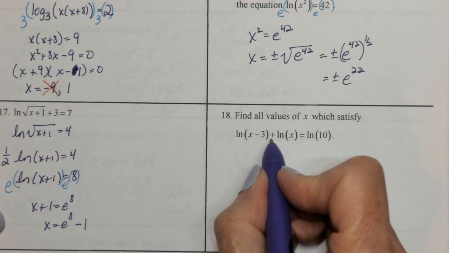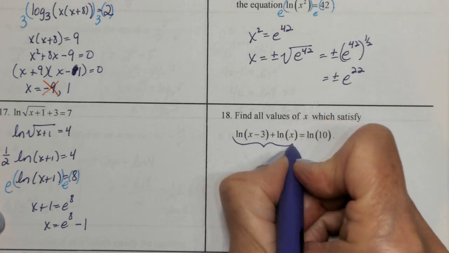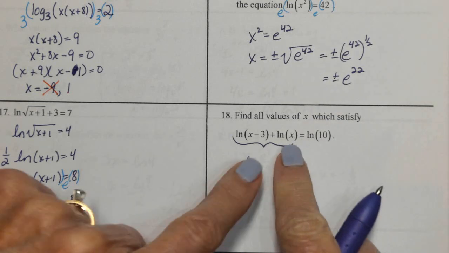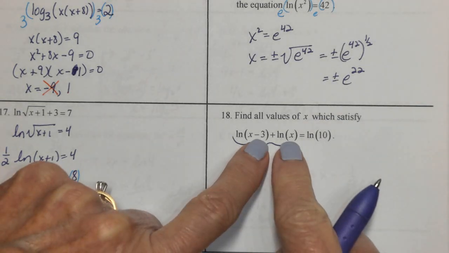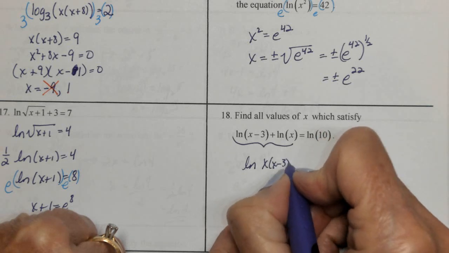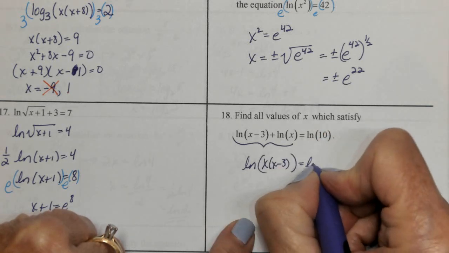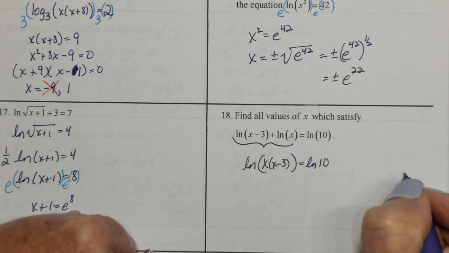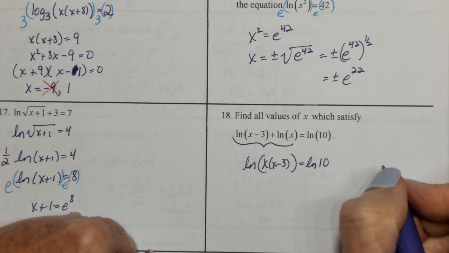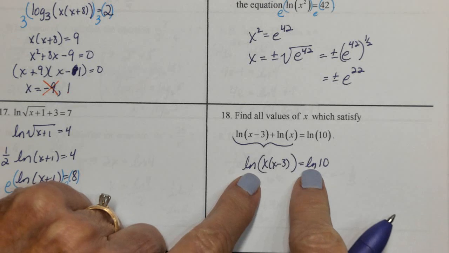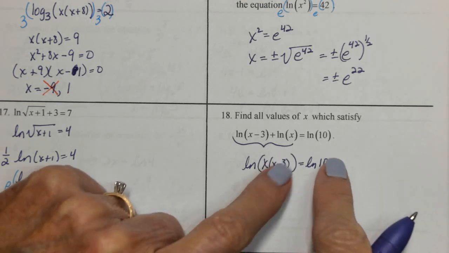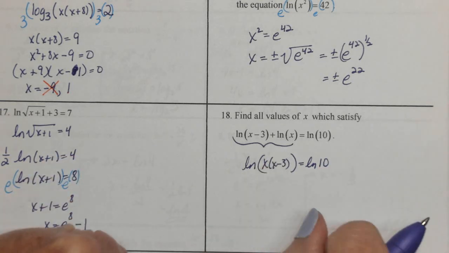Whenever I see 2 logs on one side, I combine those to get 1 log. This is going to be ln of the product of those two, correct? Now, I notice something great. I have an ln on both sides. If you have an ln of something is ln of something, those two somethings must be the same.